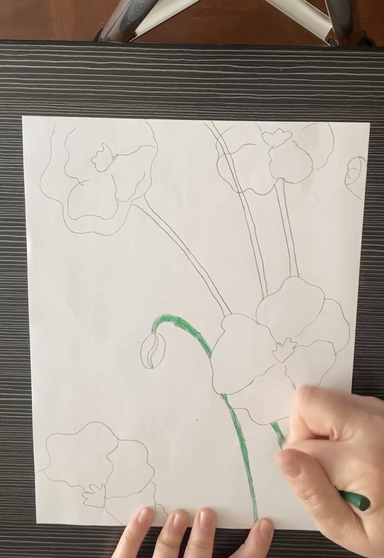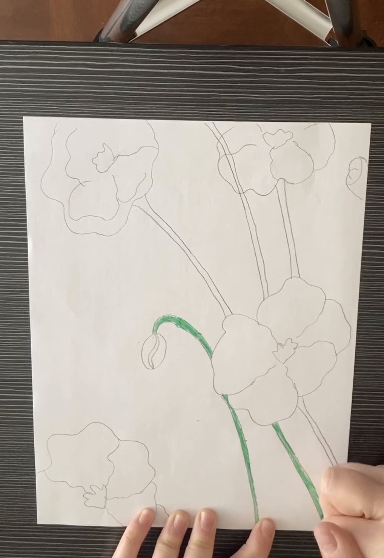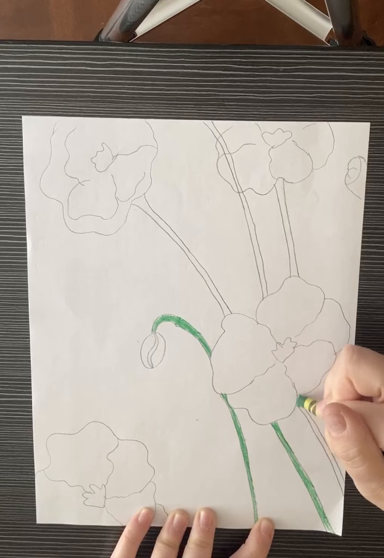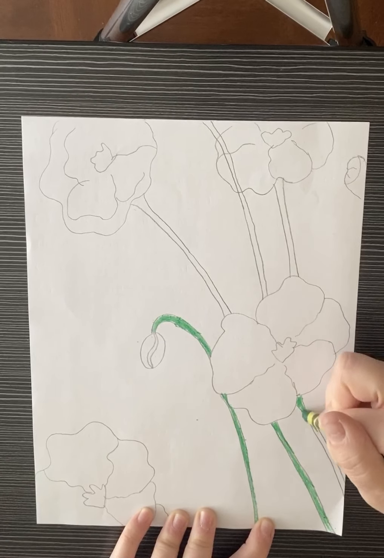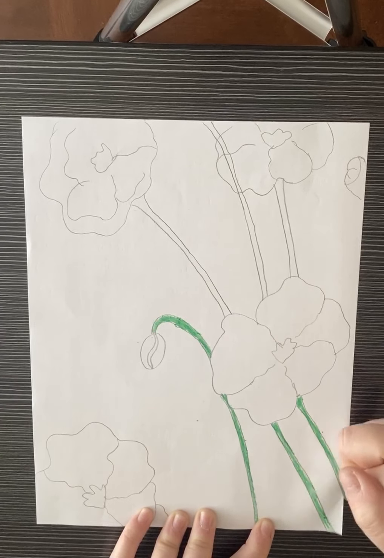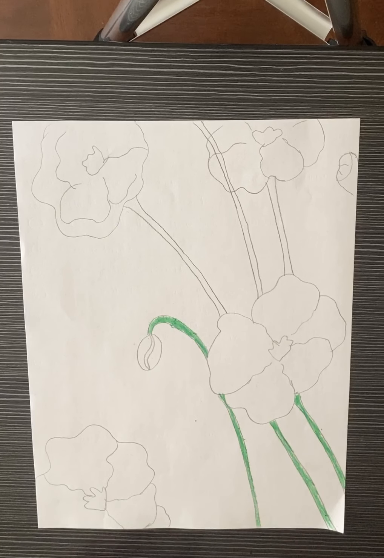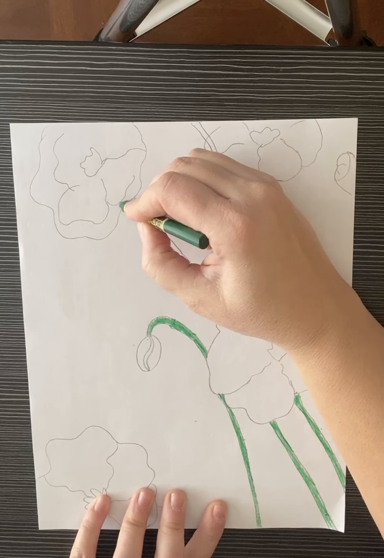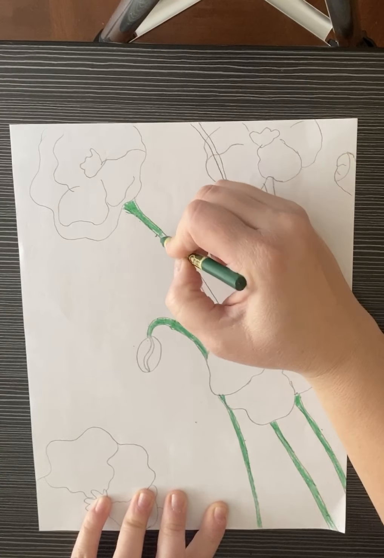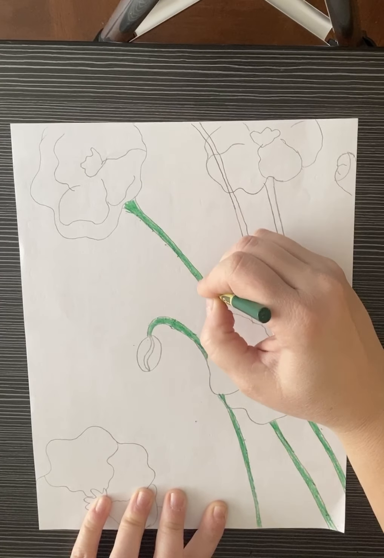I really think that this would be an awesome watercolor project too, because the petals would look really great if they were done in watercolor. So if you have watercolors at home, you could totally do those. If you have any other art supplies, like some people might have chalk, chalk would be a cool medium to do this in. But I always love crayons and markers. Simple, fun.